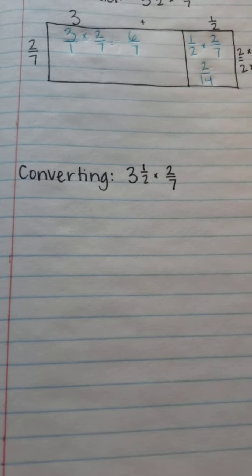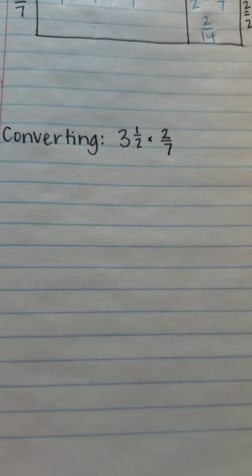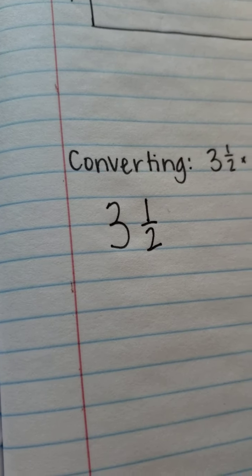For the converting method, what we can do is we can change 3 1/2 into an improper fraction. So in order to do that, I'm going to multiply. I'm going to rewrite my number so it's a little bit bigger so that you can see it better. So now I have 3 1/2.